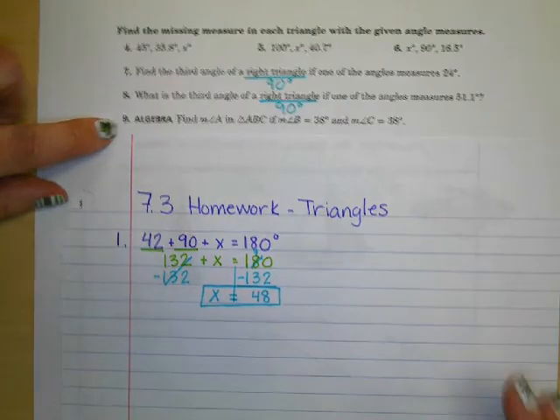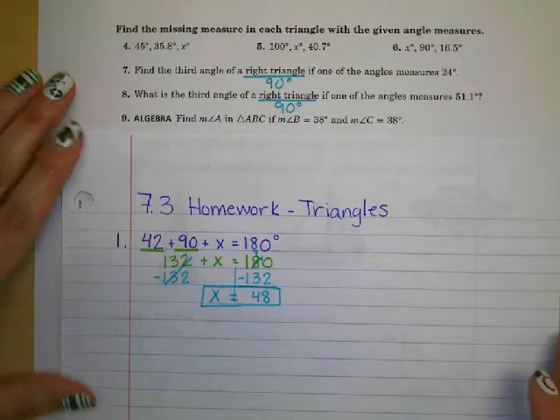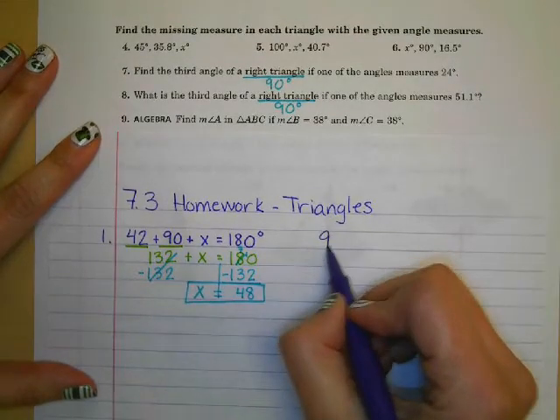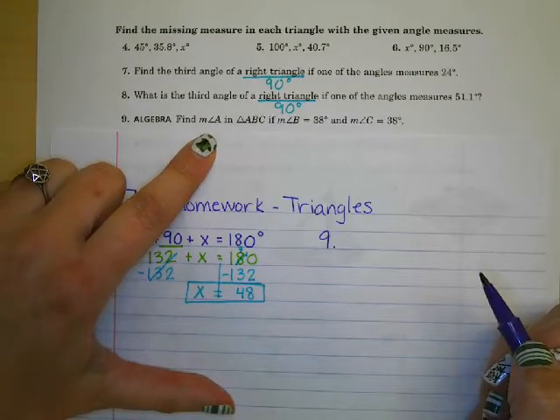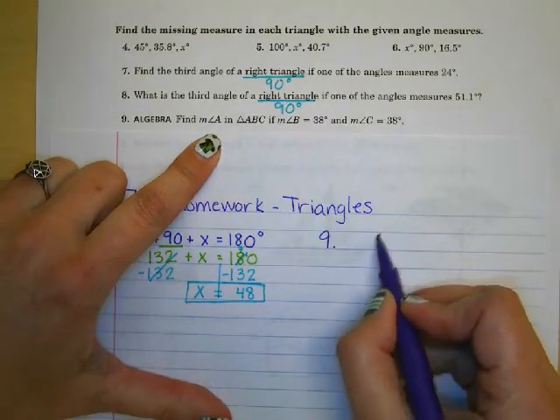This one is written a little different, which is why I want to do it. So number 9, it says find the measure of angle A in the triangle ABC if the measure of angle B is 38 degrees and the measure of angle C is 38 degrees. So if I'm working out this problem, what I'm going to do first is write down what I know. So I know I have a triangle ABC.